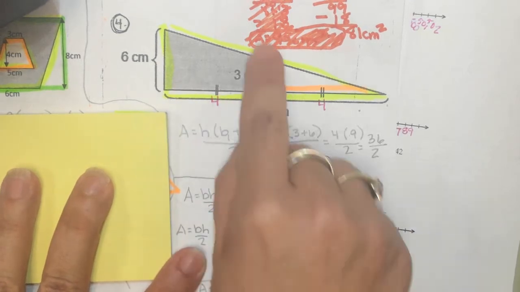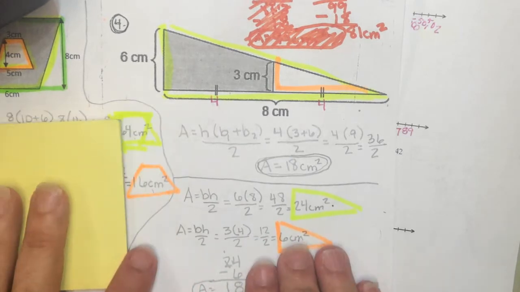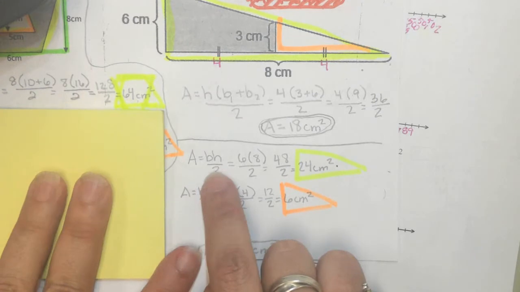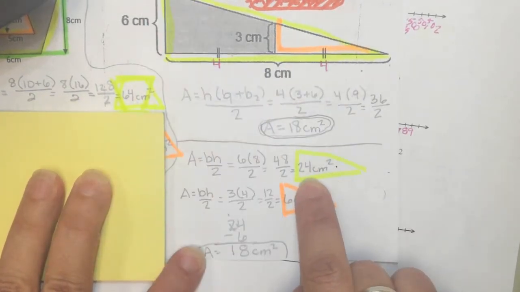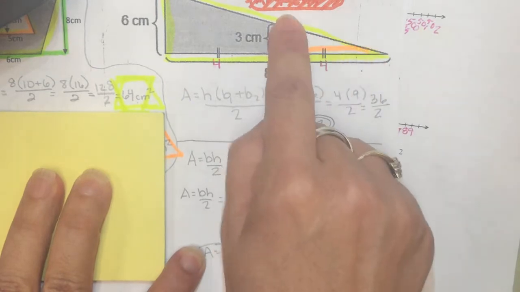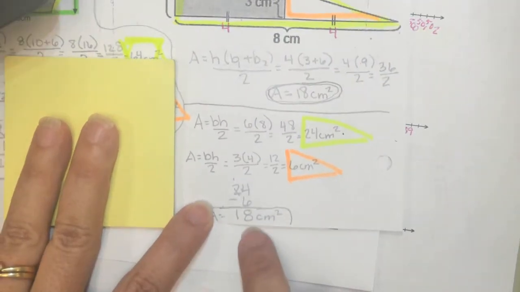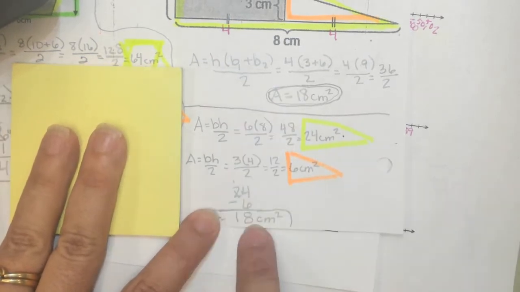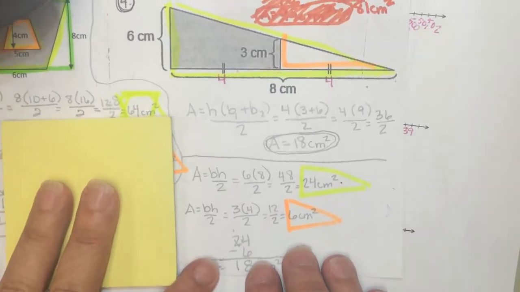It is just a trapezoid, the shaded part. Or you can do Miss Donahue's long way, because I like to do everything the long way. I did the big yellow triangle is 24. The little orange triangle is 6. And then I subtracted them, and yes, the final answer is 18. Either way, it's 18. It just matters how you saw the shape.